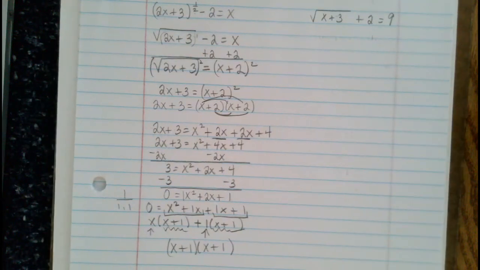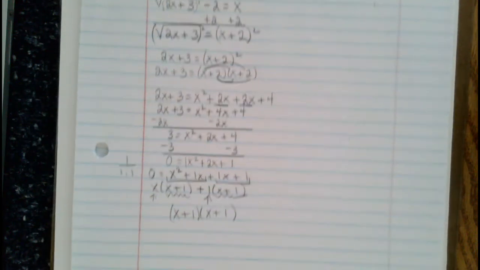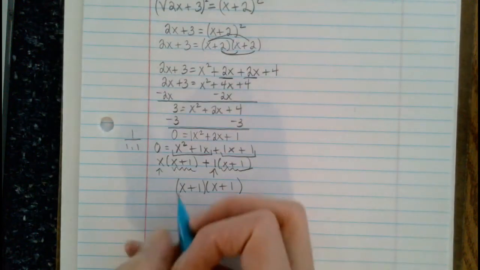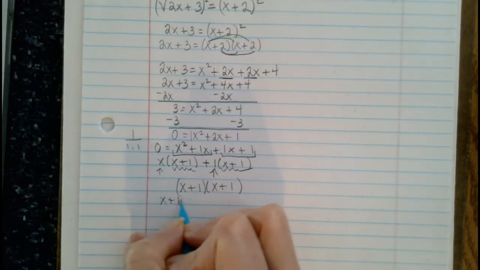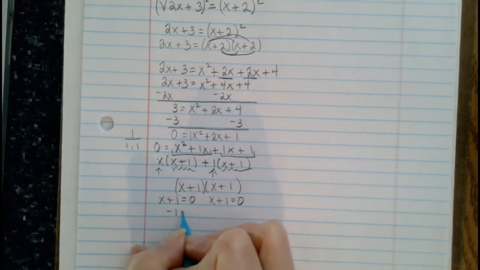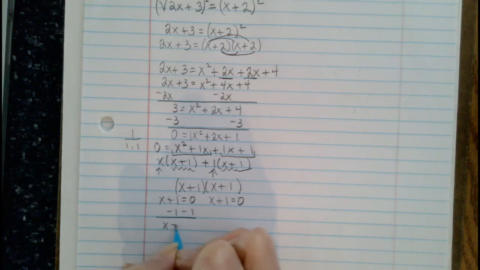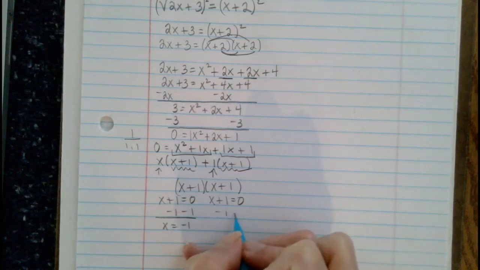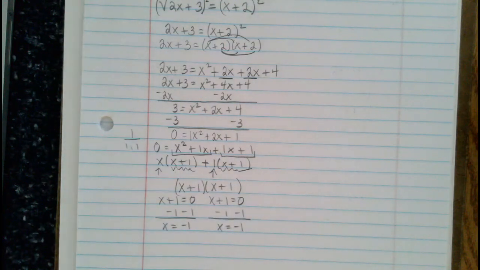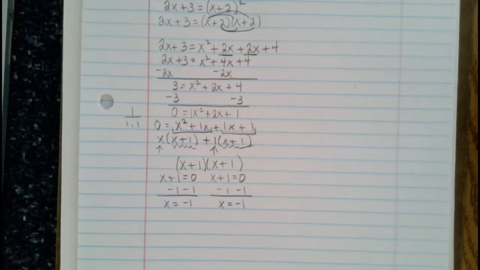We want to set each of these factors equal to 0, and when we set them equal to 0, it's going to give us the same value. x plus 1 equals 0, x plus 1 equals 0, and we get x equals -1.